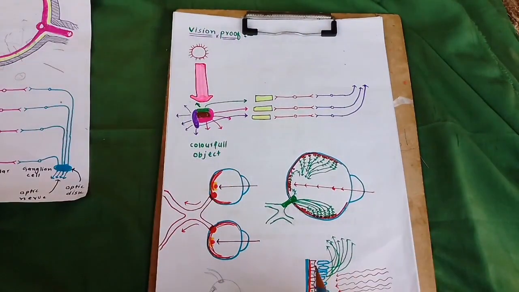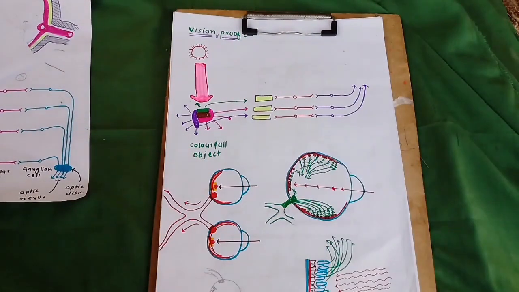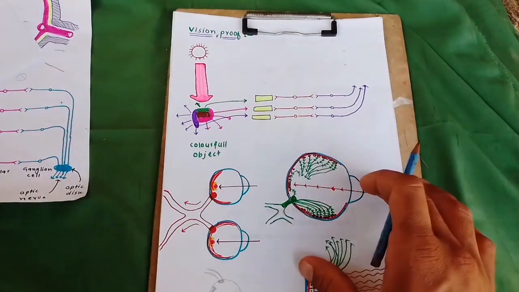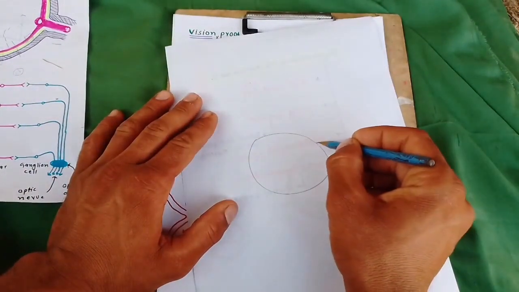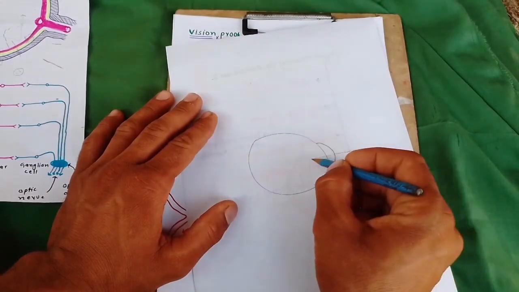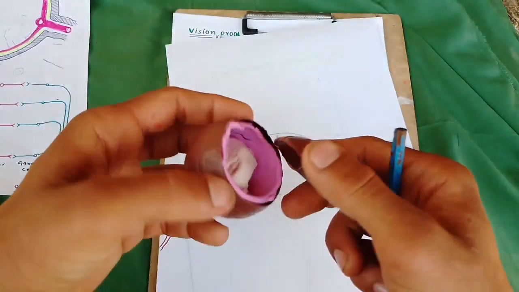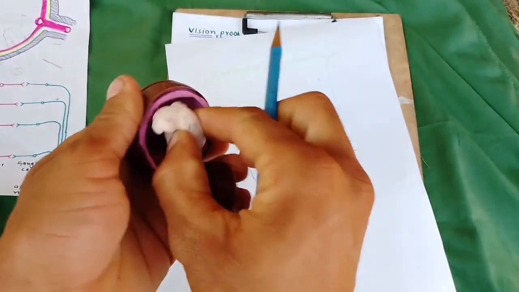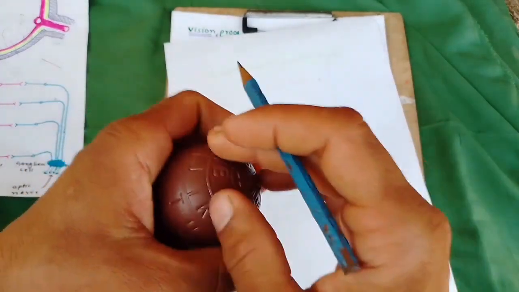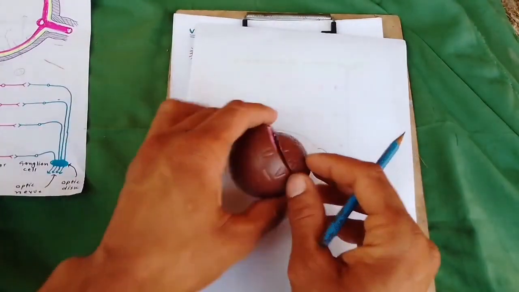As we know, this is the eyeball. The rod and cone cells are present here, but the arrangement of the rod and cone cells is different inside the eyeball. Suppose this is the eyeball and light enters here. Look at this diagram.